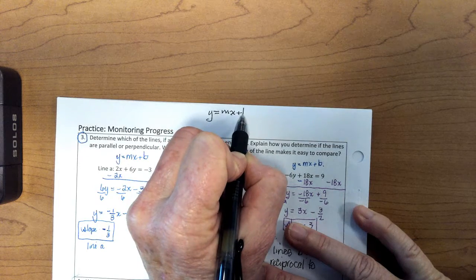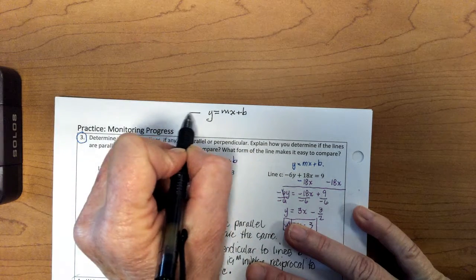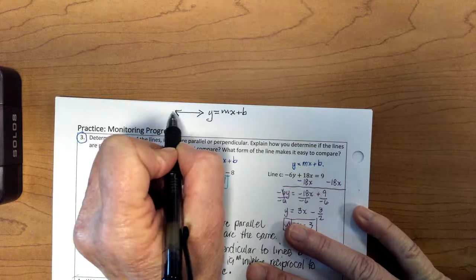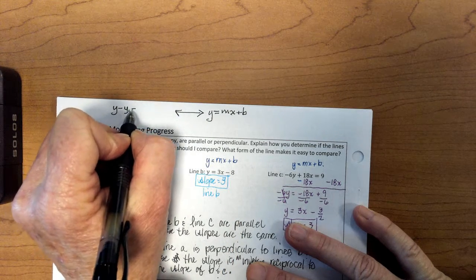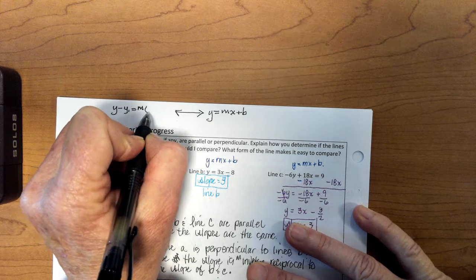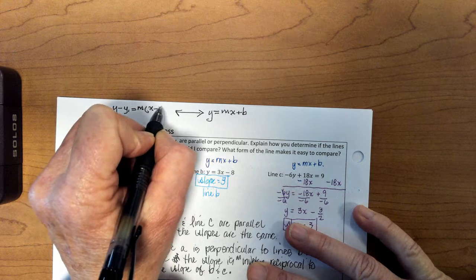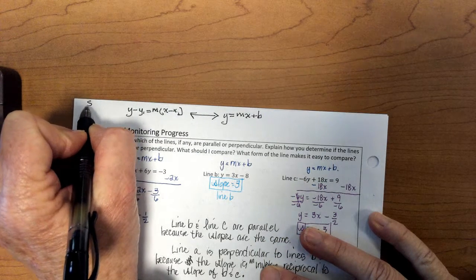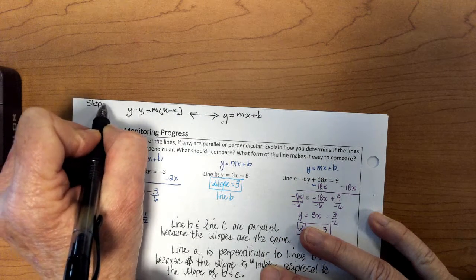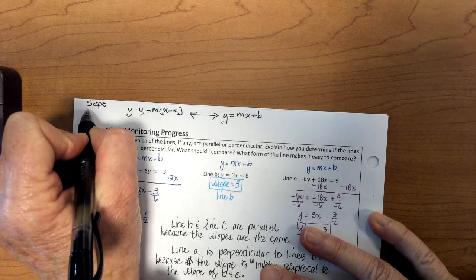And I can get to y is equal to mx plus b from this point slope form of y minus y1 is equal to m times x minus x1. So again, if I can get the slope of a line, how do I get the slope of a line?